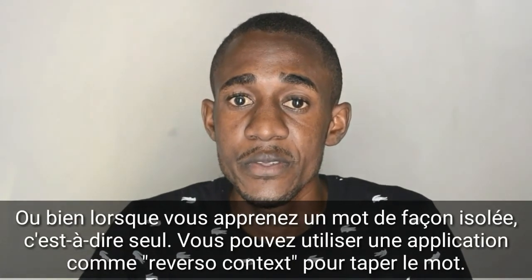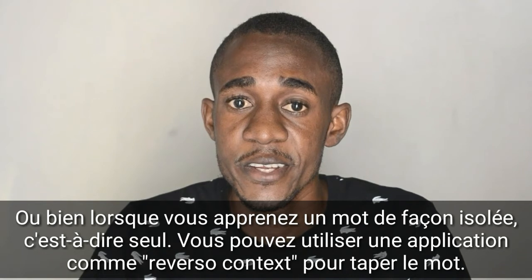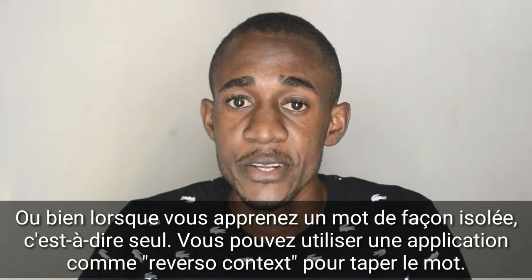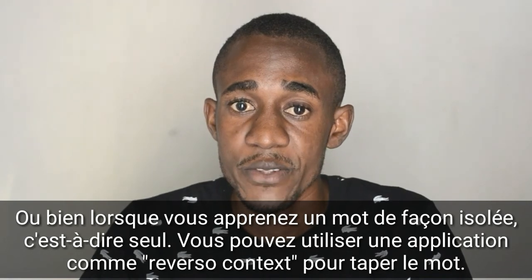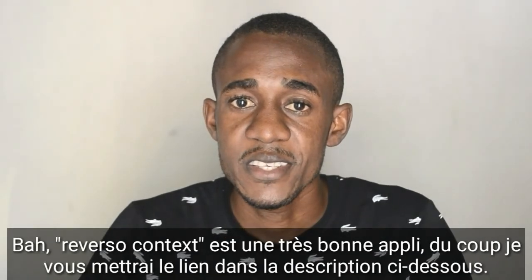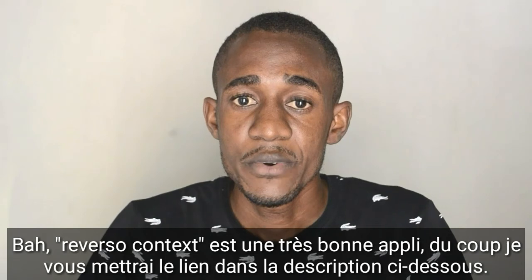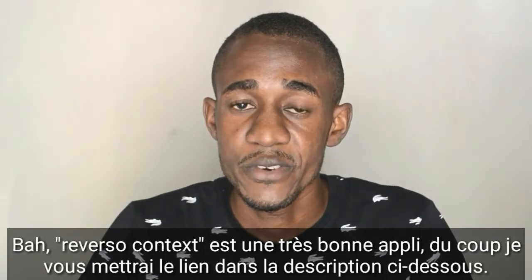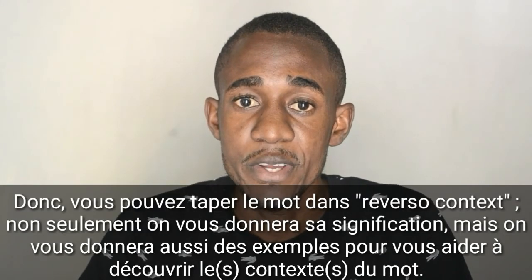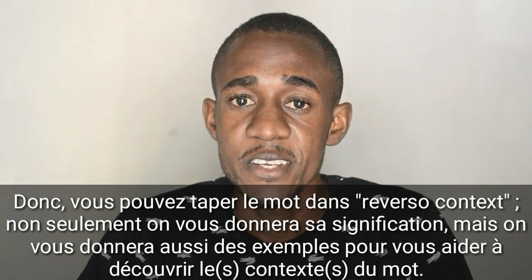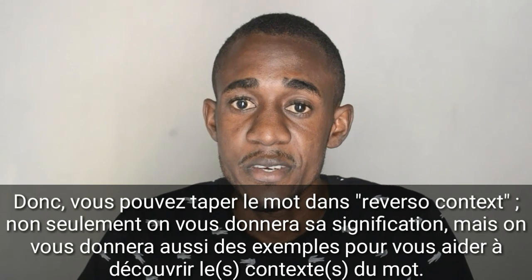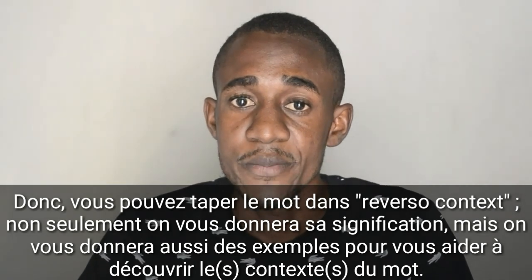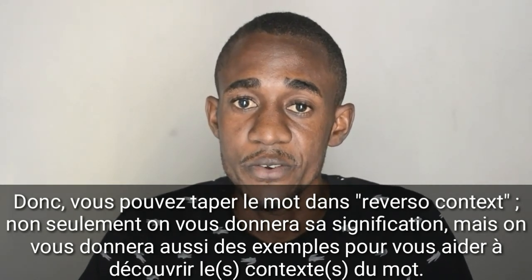Or when you learn the word in an isolated way, I mean alone, you can also use an app like Reverso Context to type the word. Reverso Context is a great app. I'm going to put the link in the description below for you. You can type the word in Reverso Context. Not only are they going to give you the meaning of the word, but they're also going to give you some examples to help you discover the context of the words.